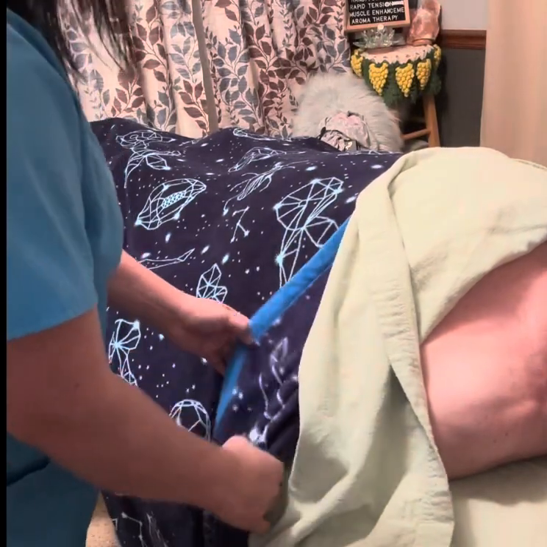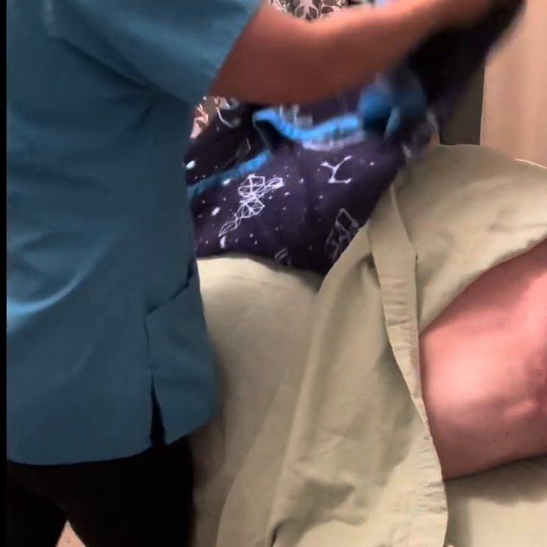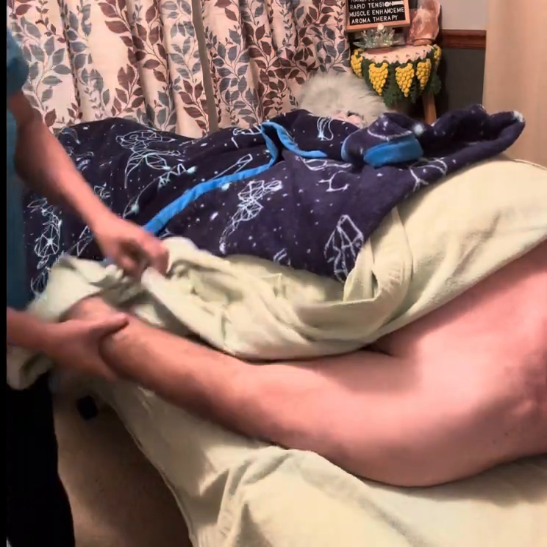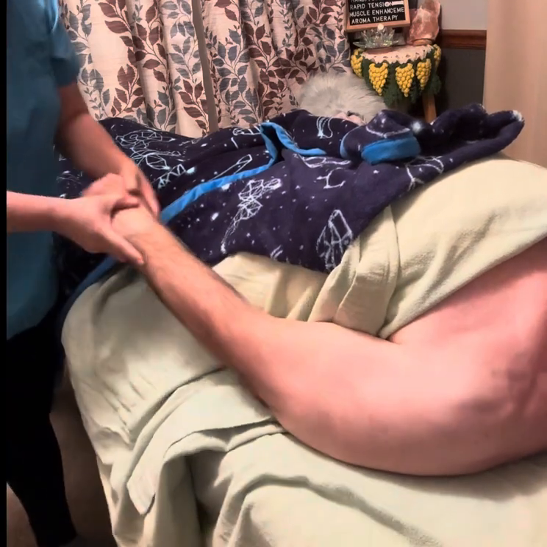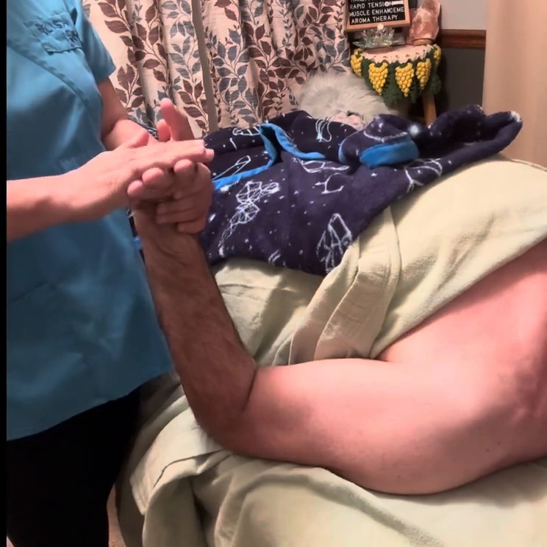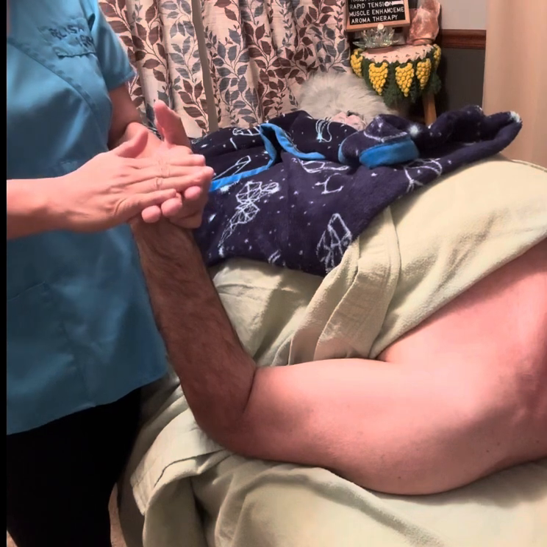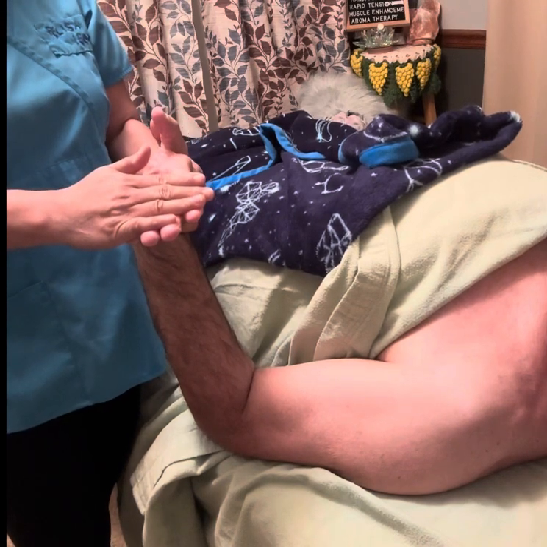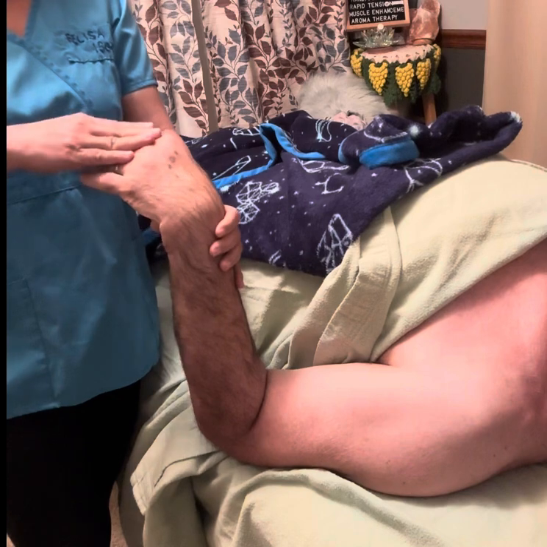Our topic for today is stretching. Massage nowadays is also incorporated with some stretching. Stretching is the kind of movement that is slow, gentle, and sustained.